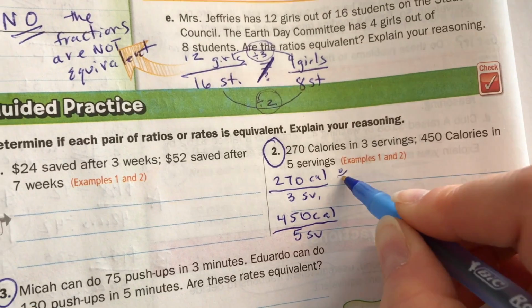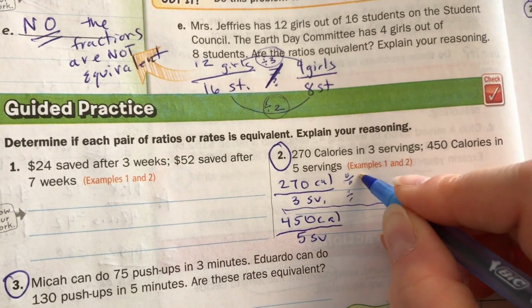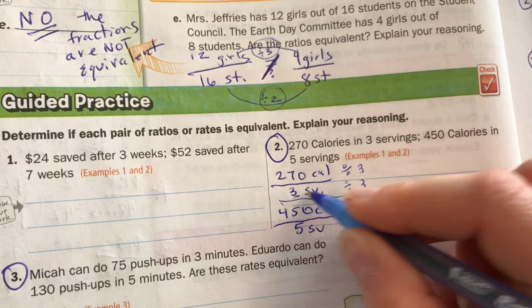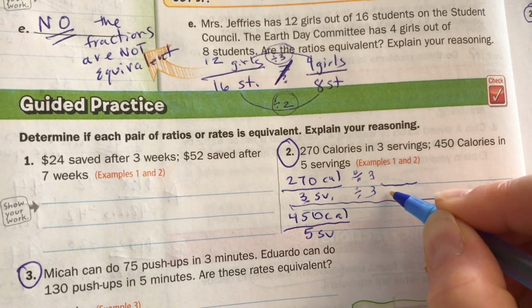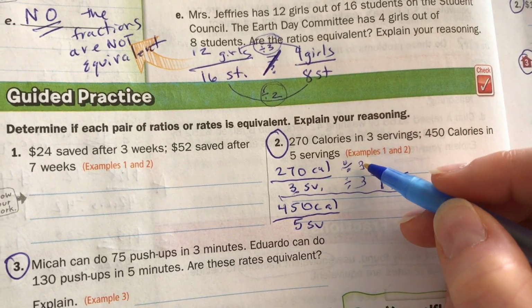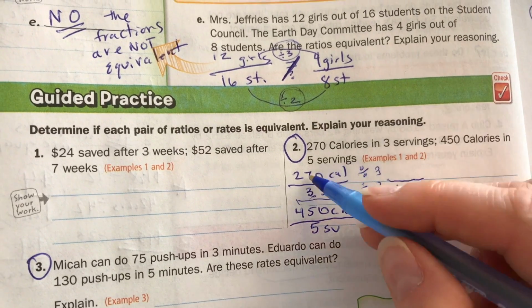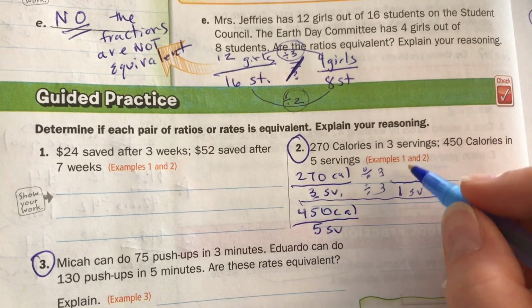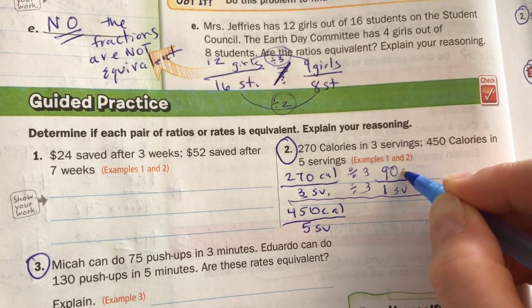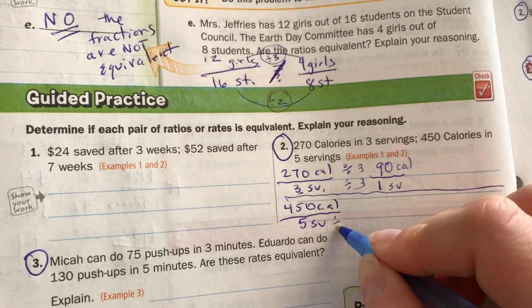We need to divide the numerator and denominator for this first one by 3 right here, so we can get a 1 in the denominator. 1 serving. 270 divided by 3. Did you use a calculator? You might not have needed to, because 27 divided by 3 is 9, and you add that 0. 90 calories per serving.